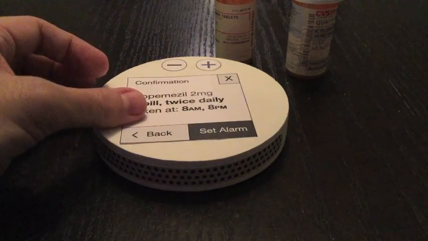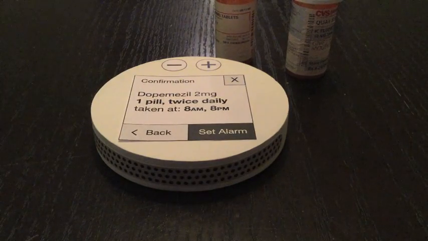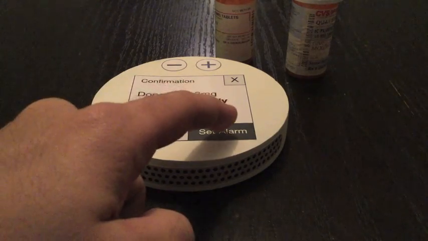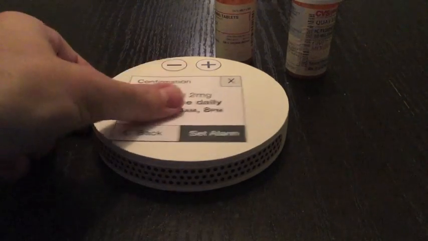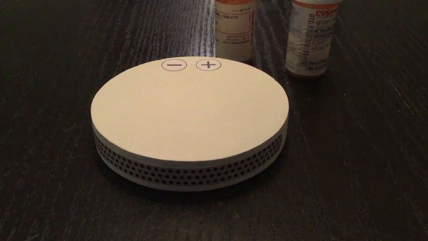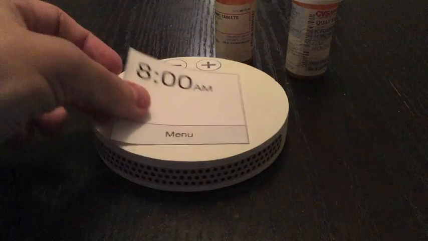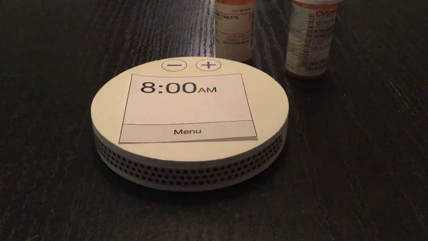This takes them to a confirmation screen, which summarizes the information. It relays the name of the medication, the frequency, and the times for the alarm. Once set, if this is all correct, the user would say, set alarm, and they'd be finished, which would take them back to their main screen.